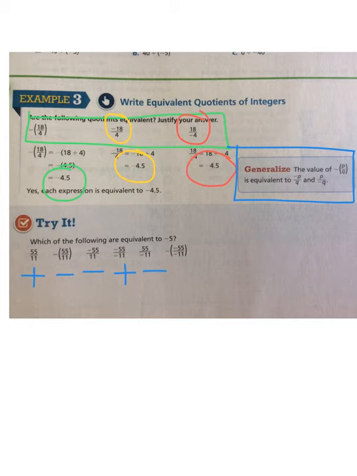And the very last one, let's just look at inside the parentheses. A negative divided by a negative, we know is a positive. So we could rewrite this as this problem right here. All I did was take my negative divided by a negative. I know that's a positive, so those negative symbols can cancel out.